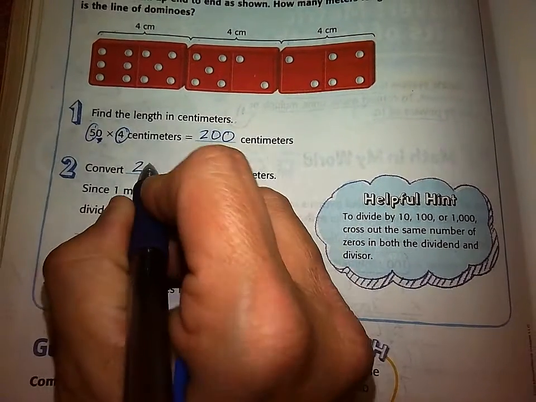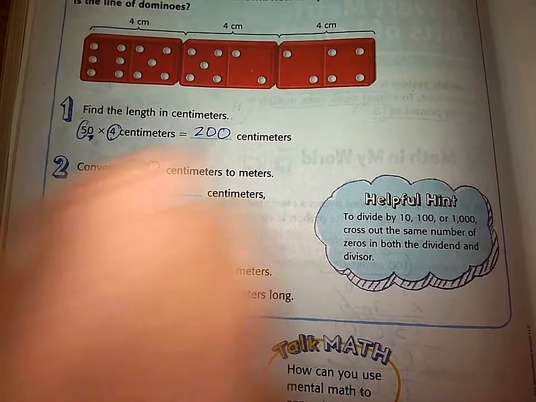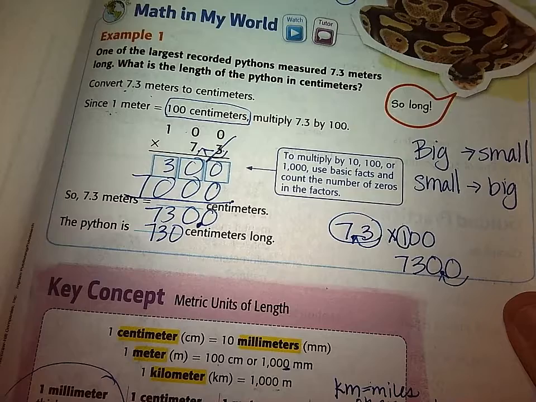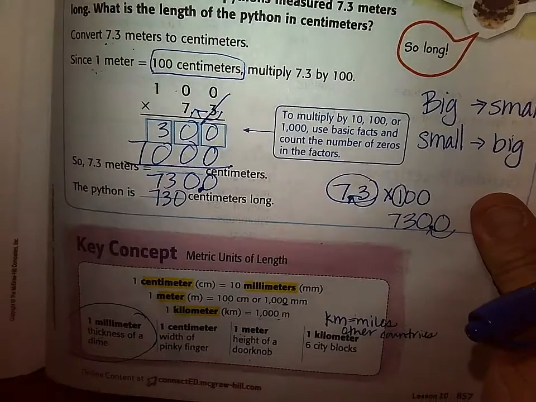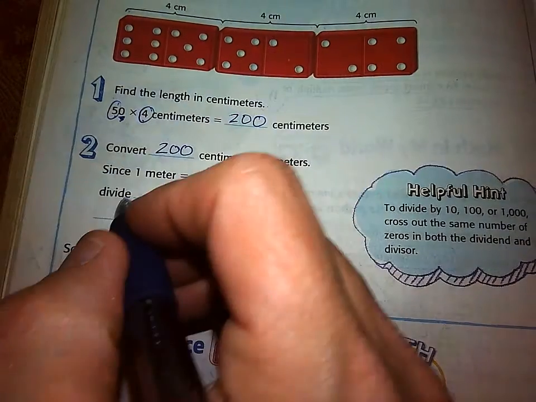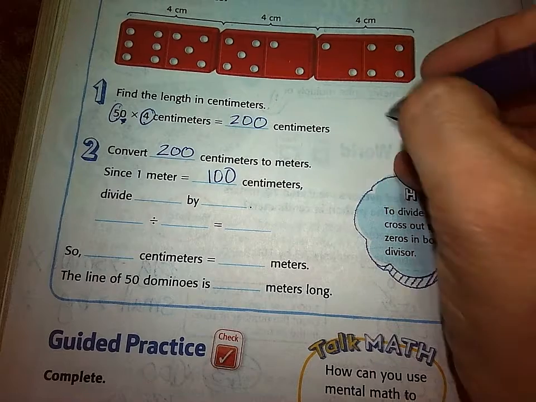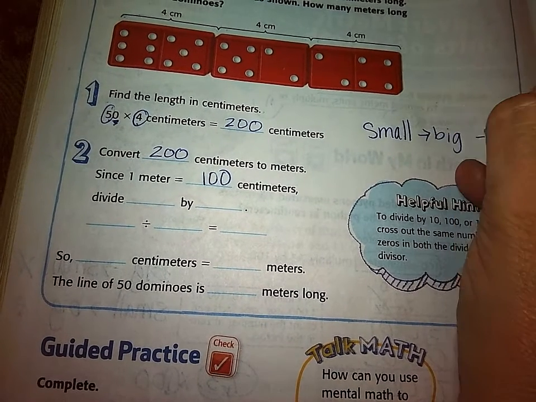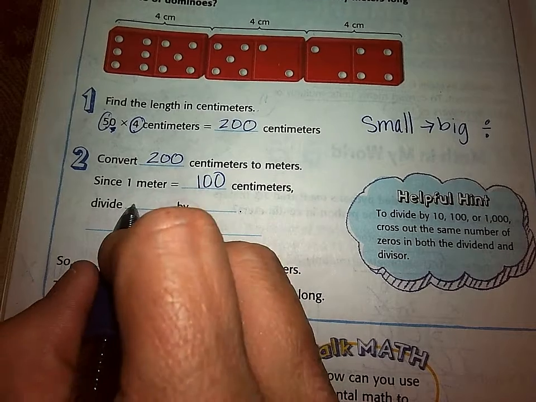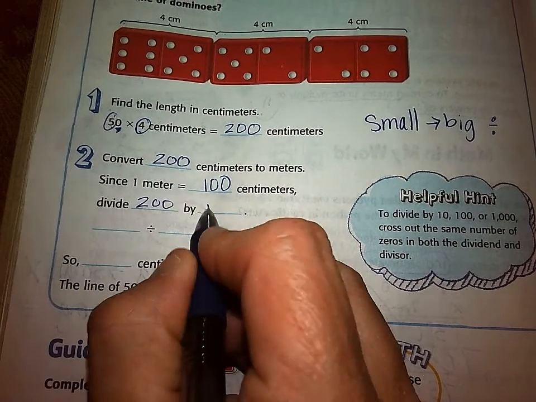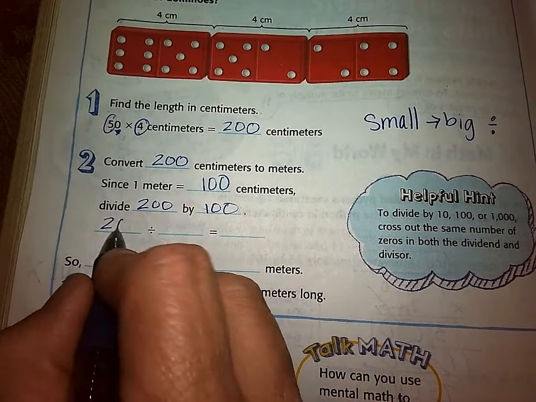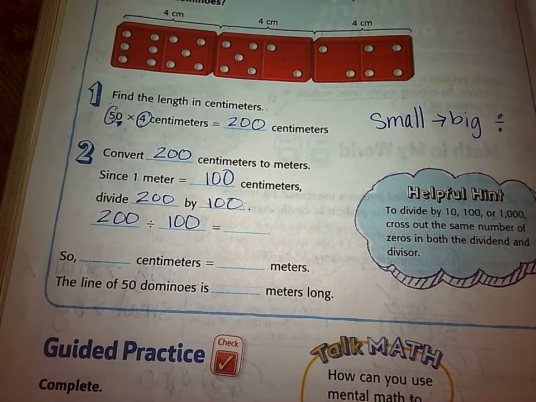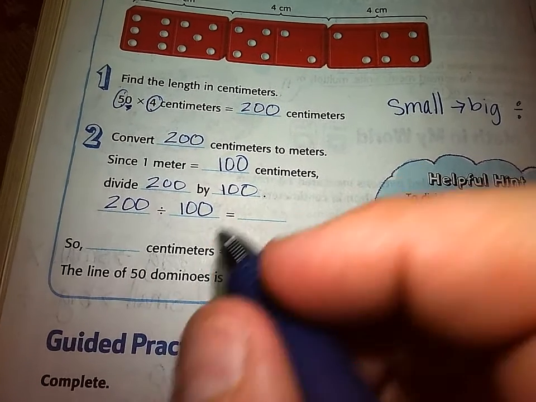So we're going to convert 200 centimeters to meters. Since 1 meter is 100 centimeters, and if you forgot that, you can look back on the bottom of this page down here. We're going small to big, so we're going to divide. We're going to divide 200 divided by 100.